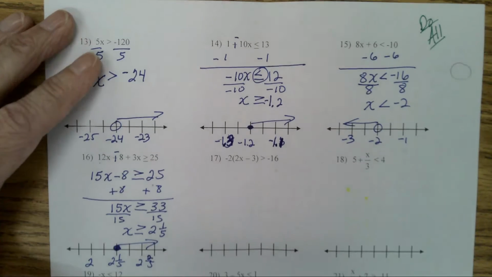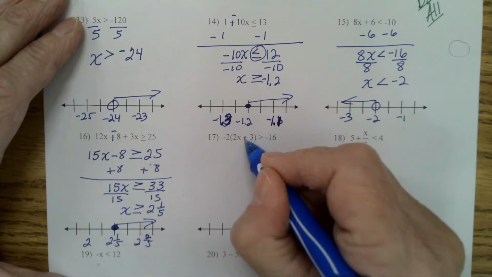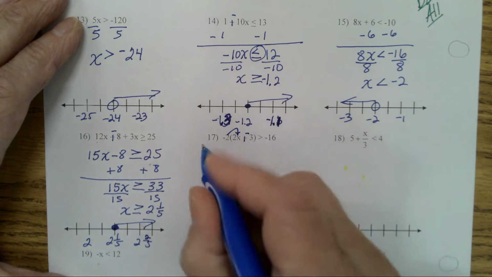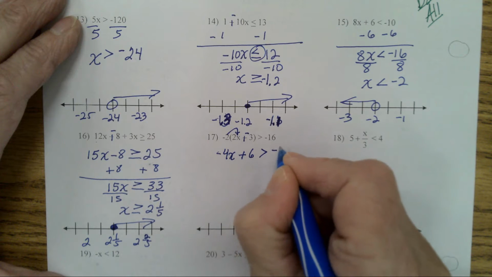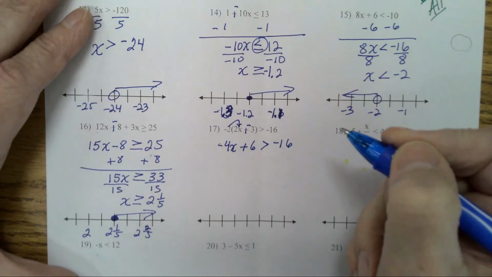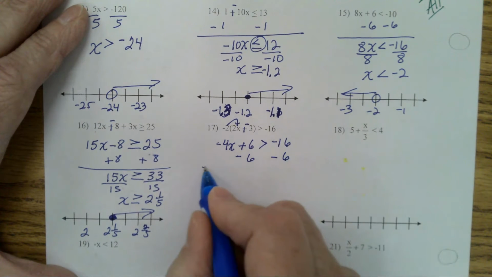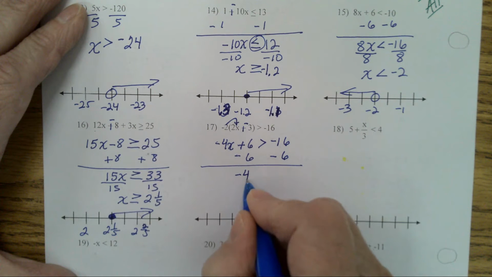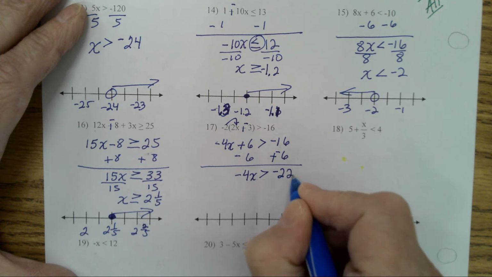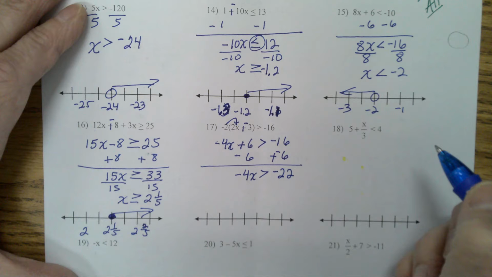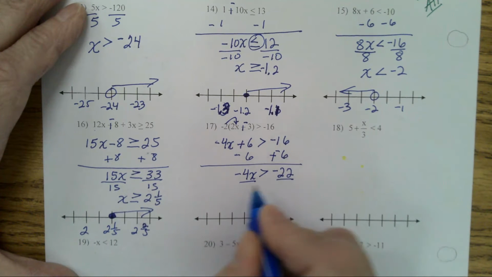Number 17, you have to do the distributive property. Get rid of the subtraction sign first. Negative 4x plus positive 6 is greater than negative 16. Minus 6, minus 6. Negative 4x is greater than negative 22. Is that correct? Yes. Divide both sides by negative 4.